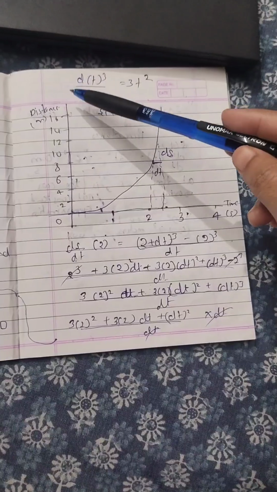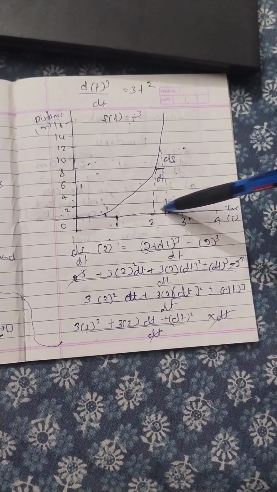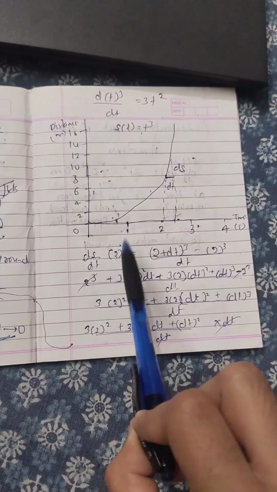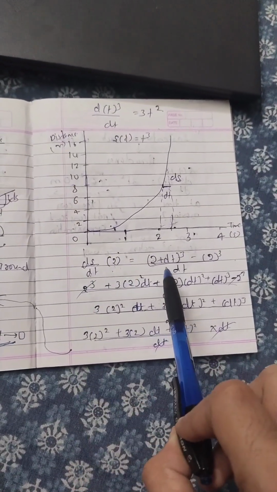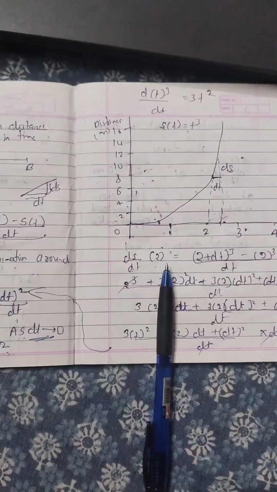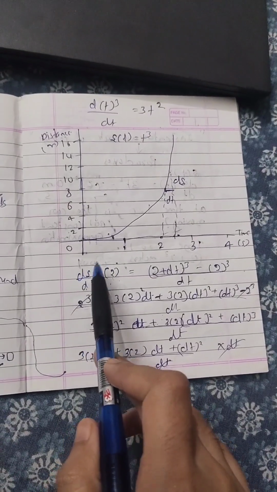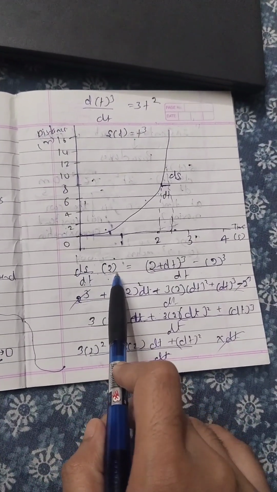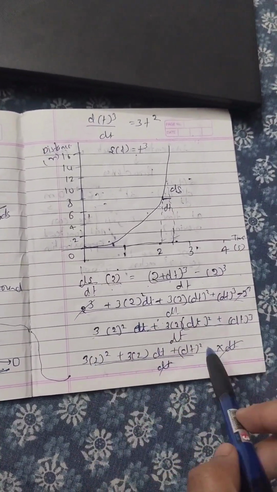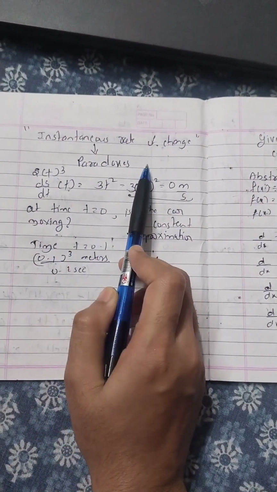Here, distance and time: from 2 to 3, an instant change in time, and this is the distance covered. We take 2 as the distance and put it in this formula, 2 cube plus 3, ds of 2 plus this. We have calculated dt and the dt gets cancelled. So the instant rate of change, the paradox, we are avoiding this.